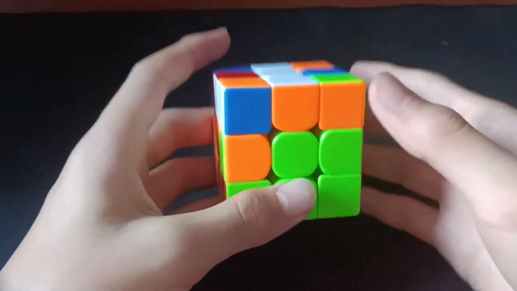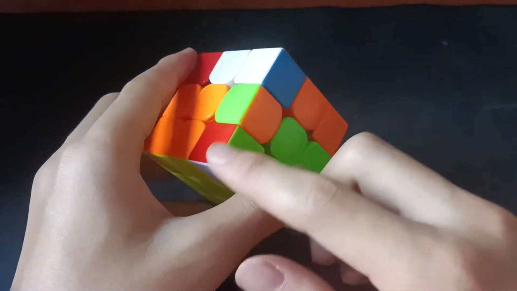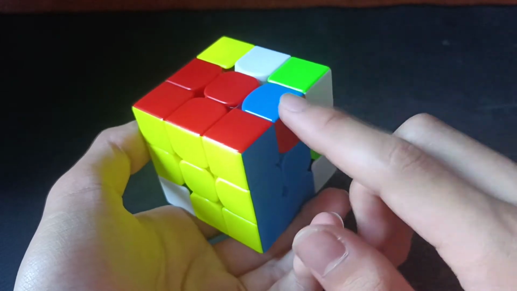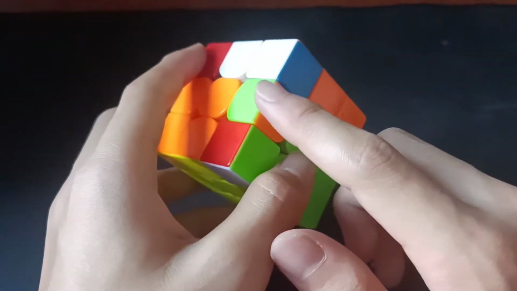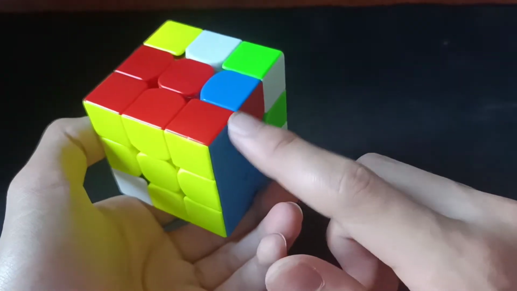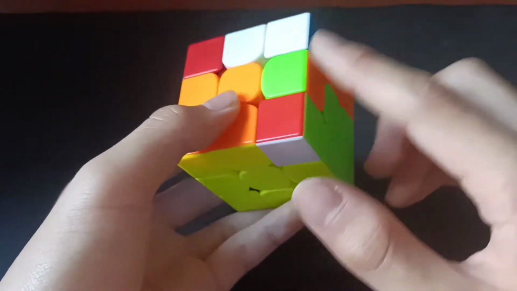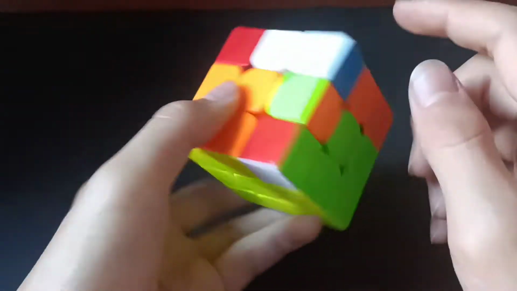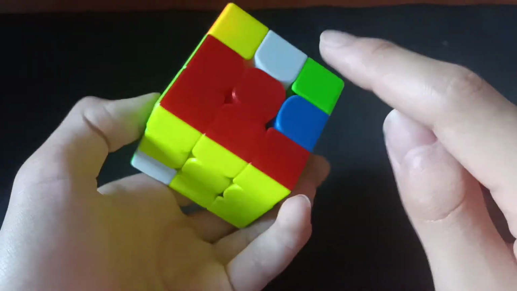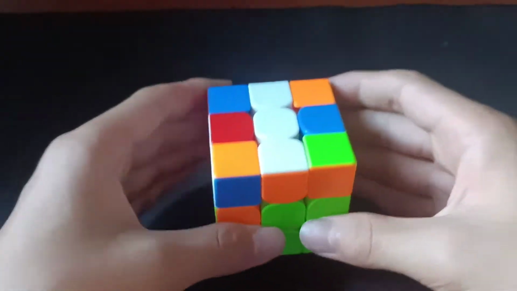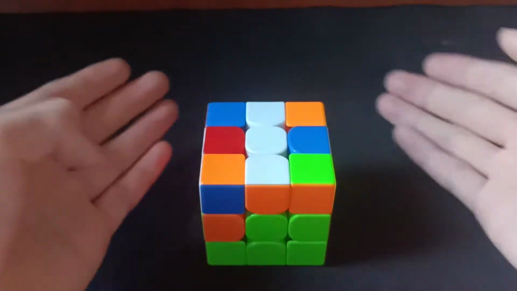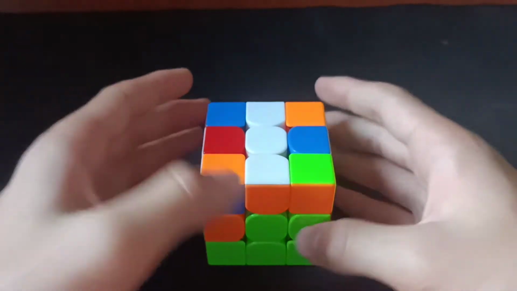One could make a very convincing argument that the worst possible F2L case is when you have two diagonal F2L slots remaining, for example, front left and back right, or if you're holding it from here, front right and back left, and your two F2L edges are in the right slot, but they are flipped. This video will teach you how to solve all of these types of cases quickly and efficiently.